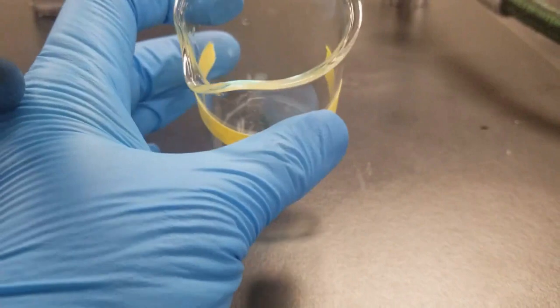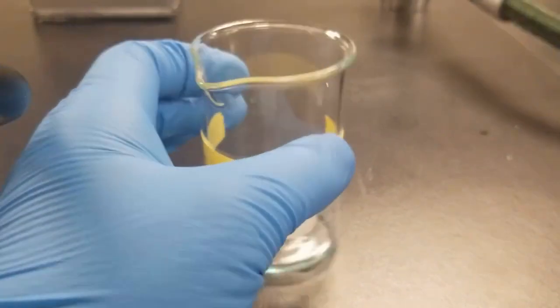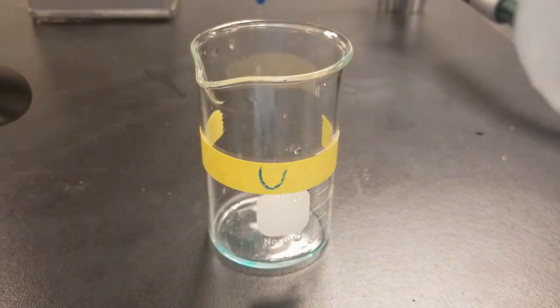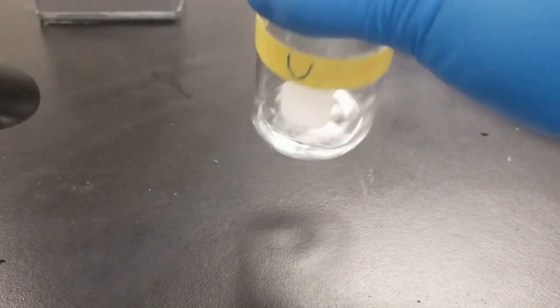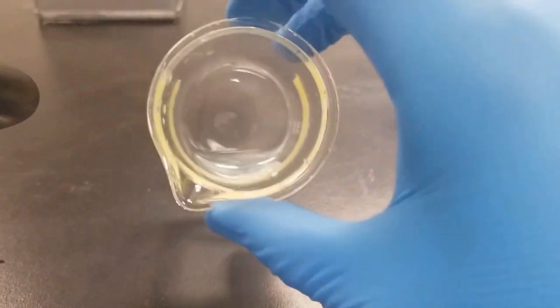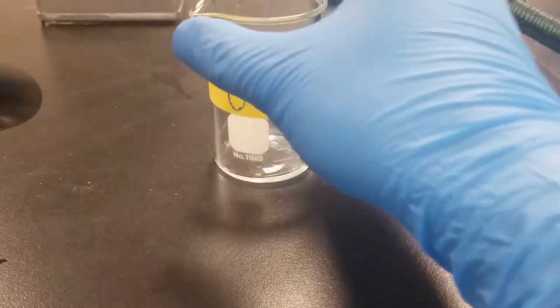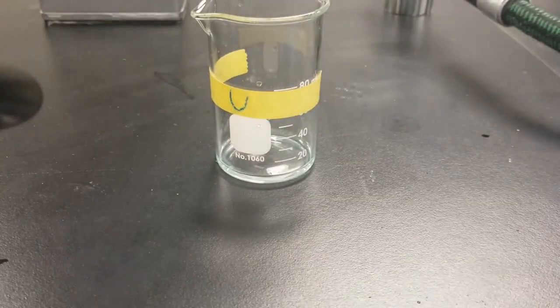It's still quite hot. I was lazy. I didn't let it cool down. Should be good enough right there. And then we're going to add some of our sodium hydroxide, 1 to 2 mils.